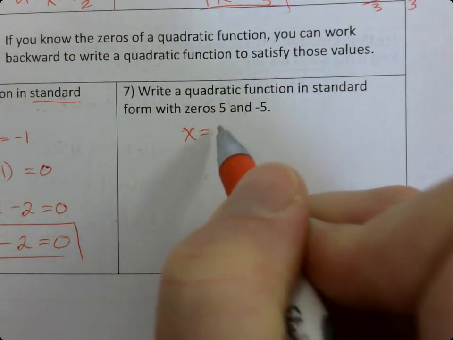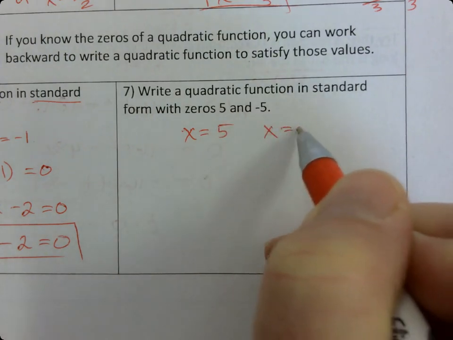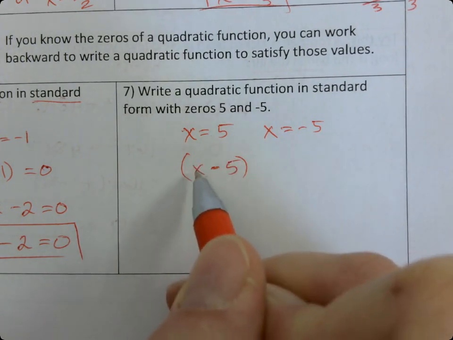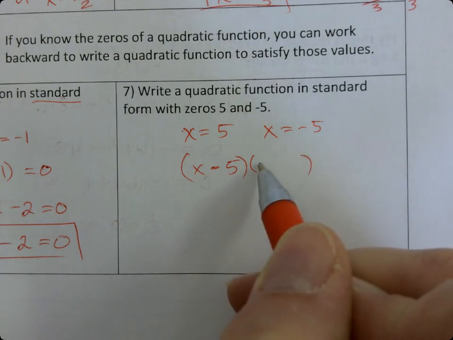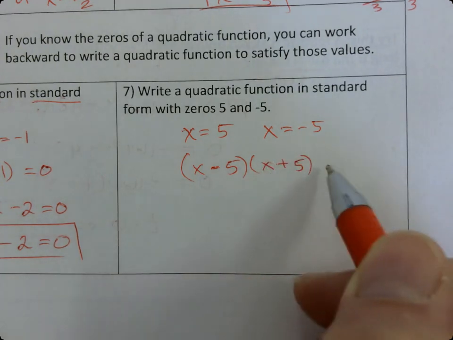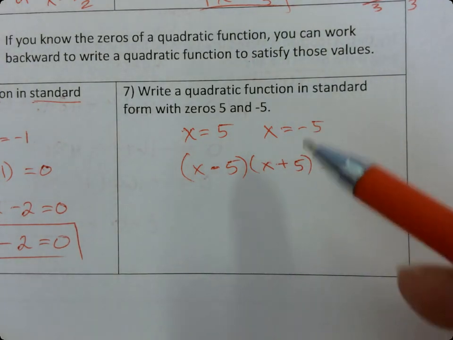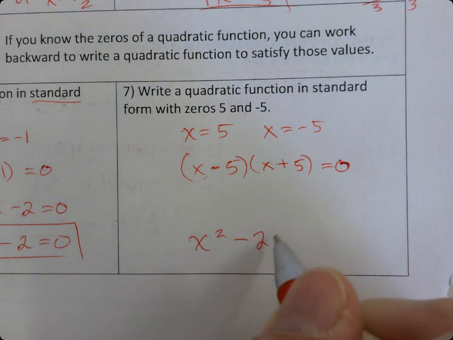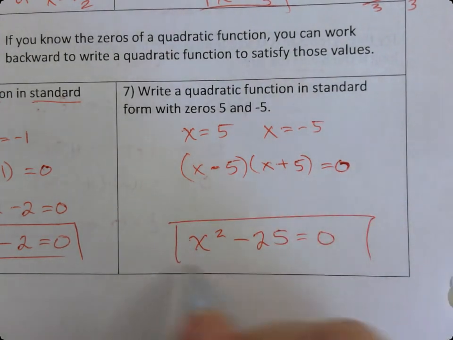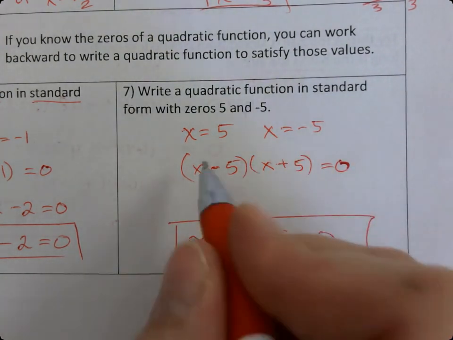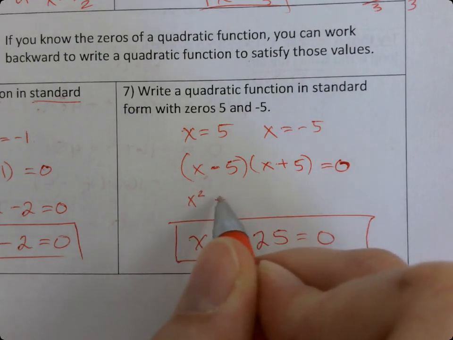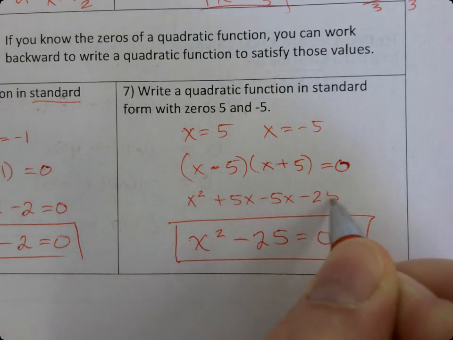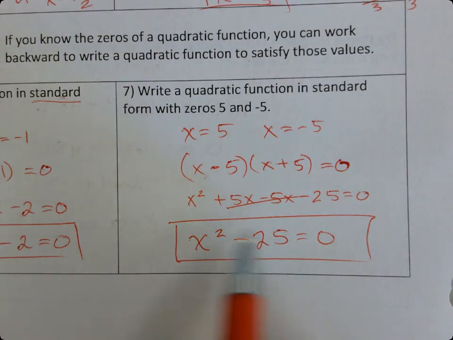So if we have x equals 5 or x equals negative 5, well, if I had a 5 here, I'd have to subtract 5. So 5 minus 5 is 0. And if I had a negative 5 here, I'd have to add 5. So x plus 5 equals 0. So you're really just thinking about where would I have gotten that answer. When you go to FOIL this, you should end up with x squared minus 25 equals 0. Okay, well, where did I get that from? It's that positive and negative. You would have gotten x squared. The outside would have been positive 5x. The inside is negative 5x. And last would be a negative 25. And these cancel out, and this is called a difference of squares.